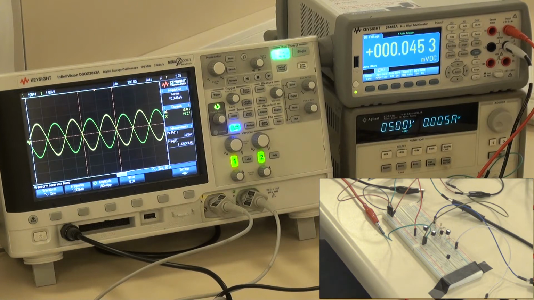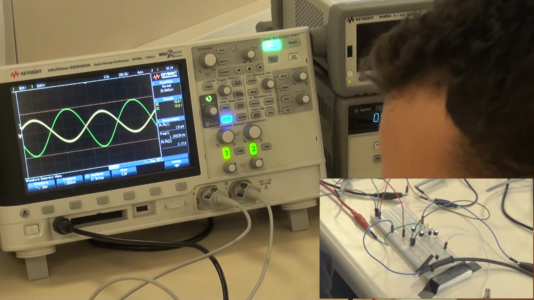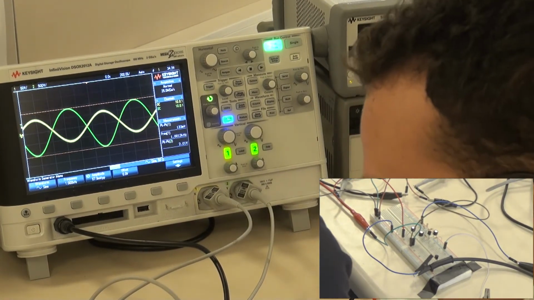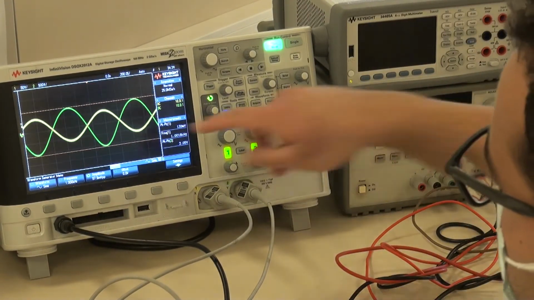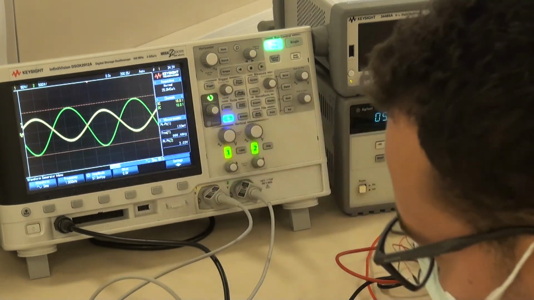From our measurements you can compare your results with your calculations and calculate the error percentage. So now we have completed our MOSFET assignment. That's it. Thank you. For the last part we will sketch a Bode plot by playing with the frequency in the function generator. We will see the lower 3 dB and upper 3 dB points.